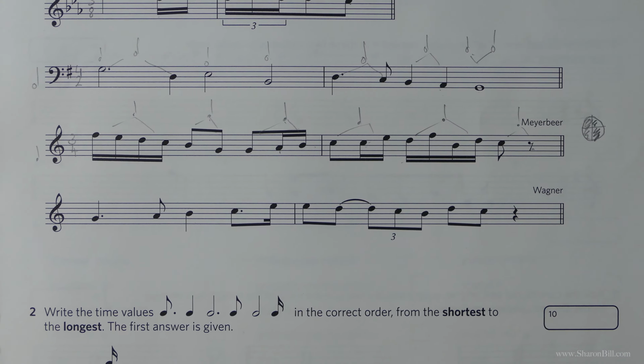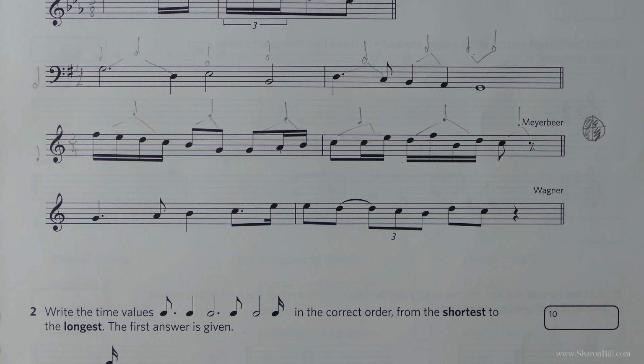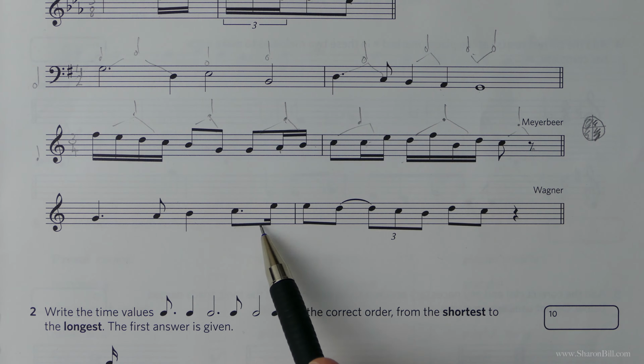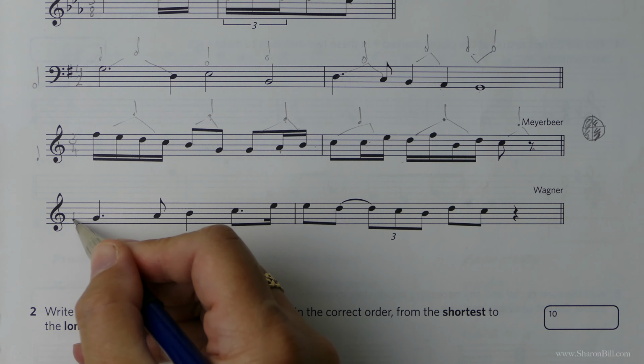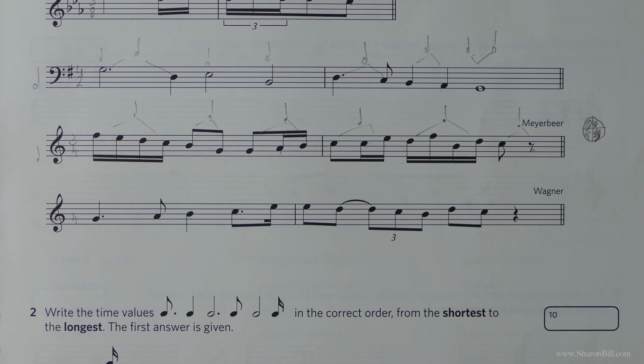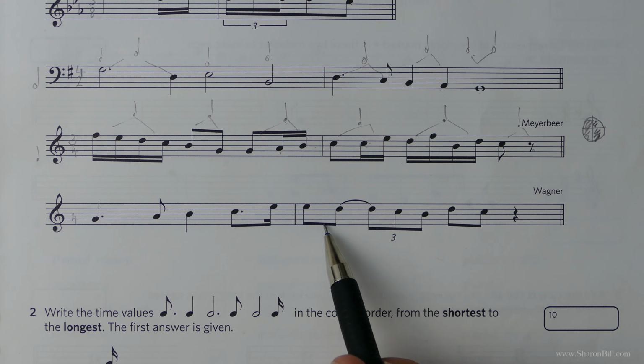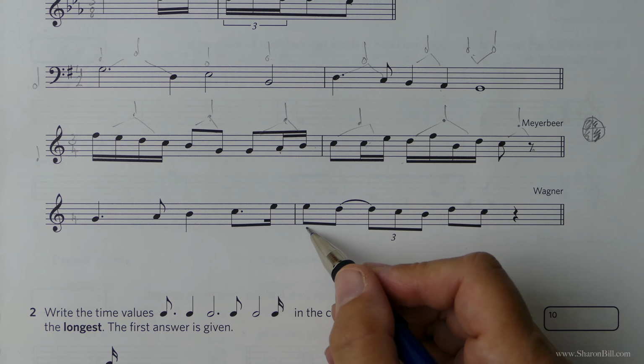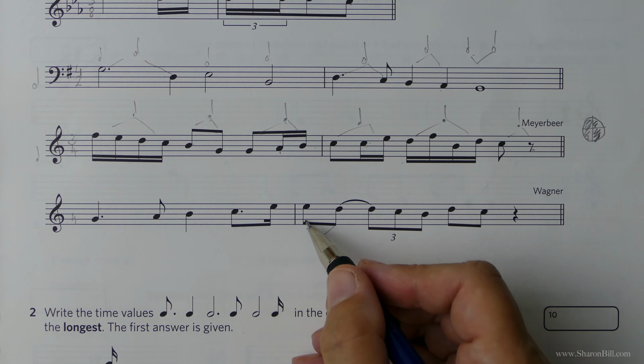Let's look at the last one. So here, let's presume that we're counting in crochet beats or quarter notes. So we'll give that as our number underneath the note. We can always rub that out if we change our mind. This bar looks the most helpful. We can see, the easiest.